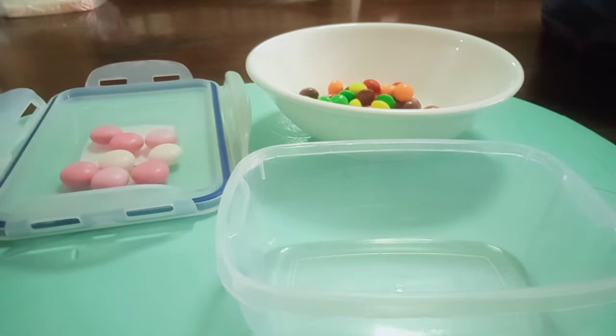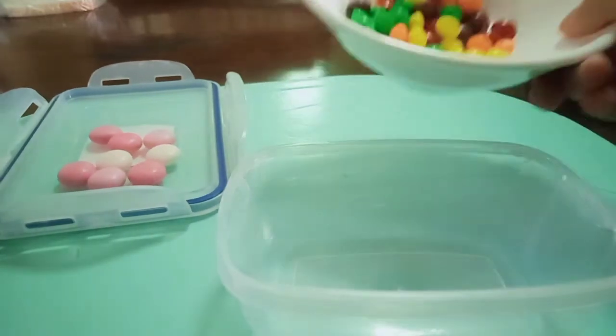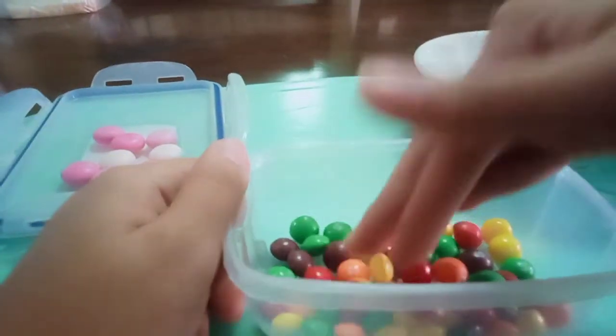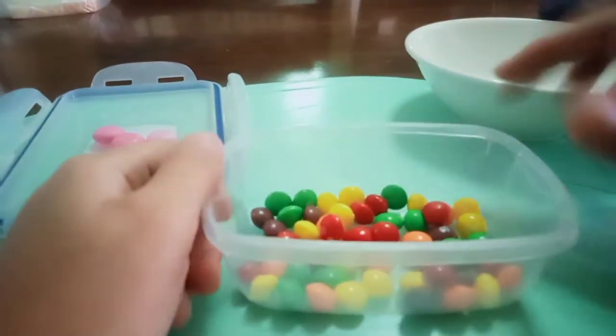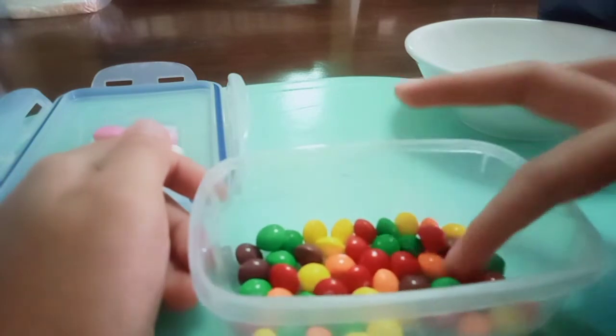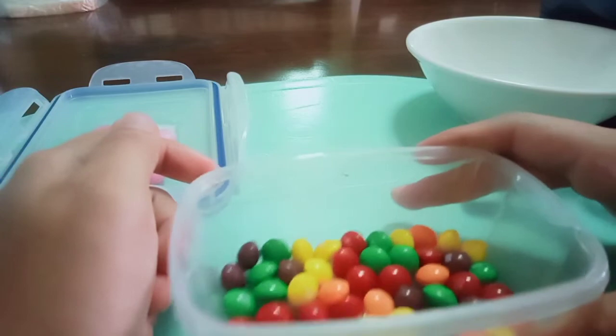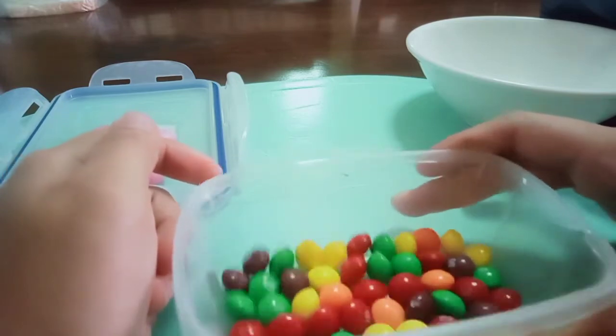The first step, pour enough of the smaller candy into the bowl to cover the bottom with 1 layer of candy. Each candy represents 1 atom. Gently shake the bowl from side to side and watch how the atoms move. Keep shaking until all of the atoms line up in straight lines.